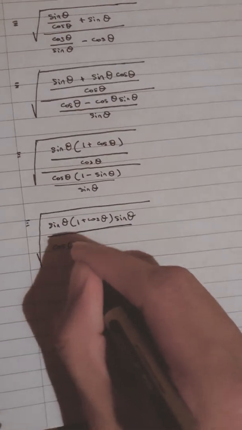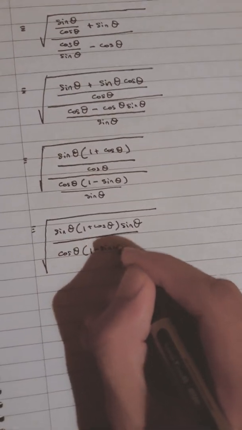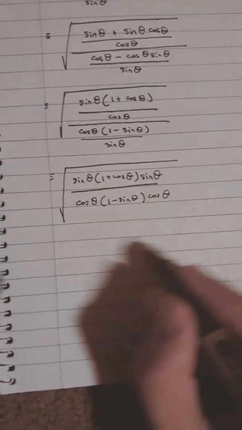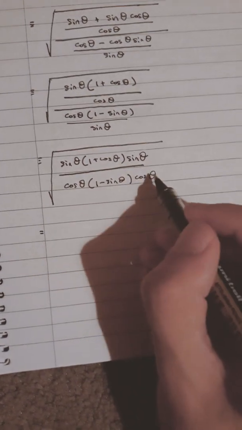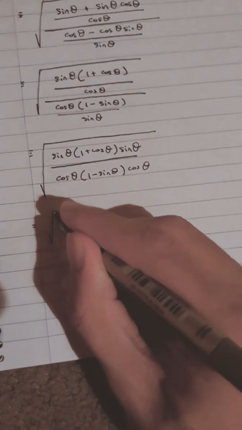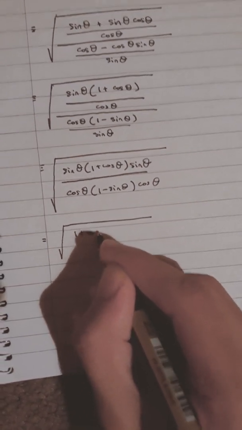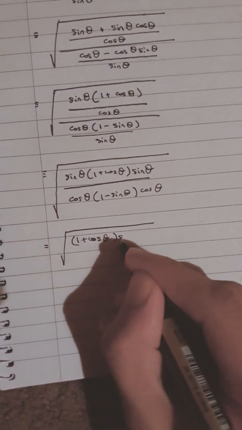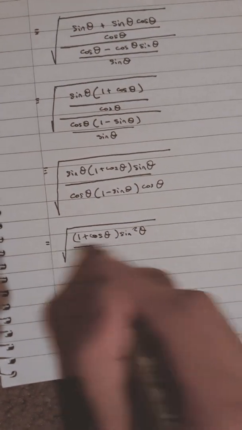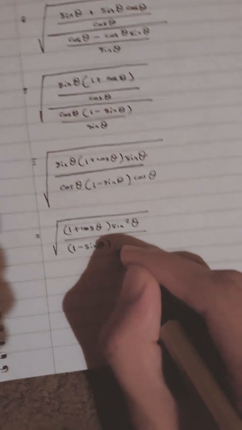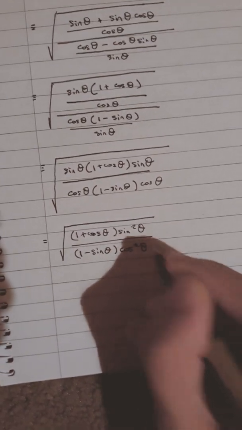So cos theta 1 minus sine theta multiplied by cos theta. So this is interesting. So we've got sine theta, cosine theta, cosine theta. So we can obviously simplify this. 1 plus cos theta here, sine squared theta here, 1 minus sine theta, and times by cosine squared theta.